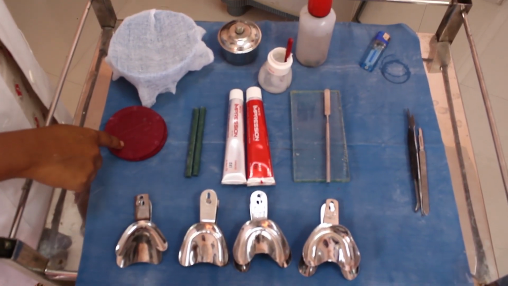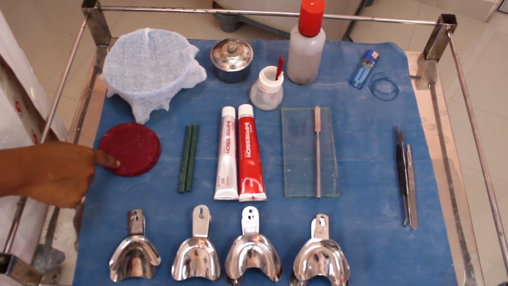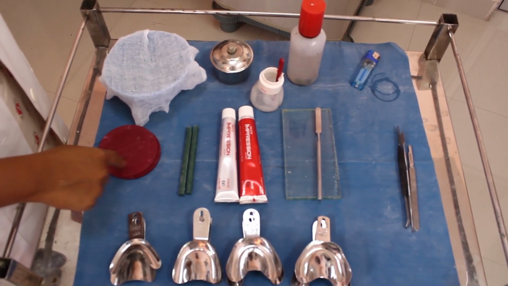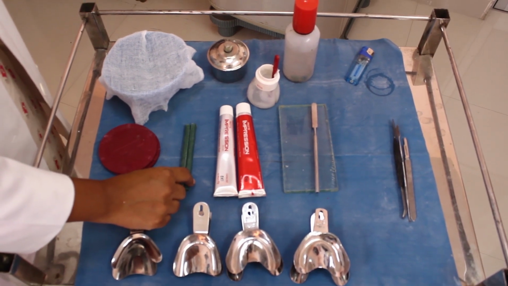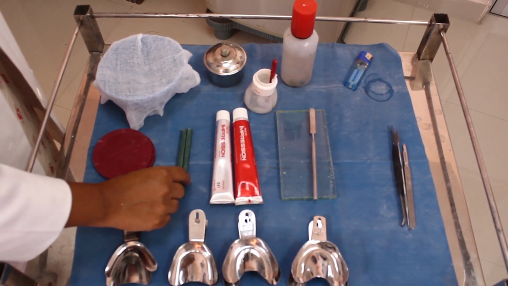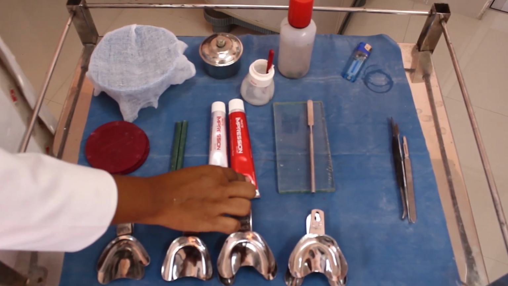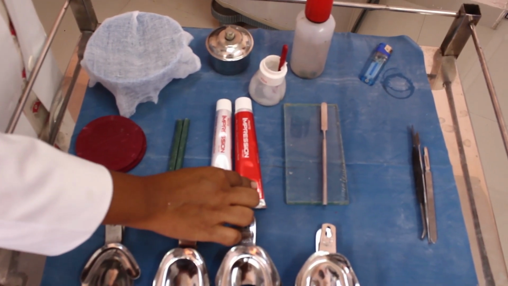And this is the impression compound. You can use alginate also for making primary impression. This is used for secondary impression. This is a low fusing compound, and this is for border molding, and this is a non-eugenol impression paste which is used for secondary impression.